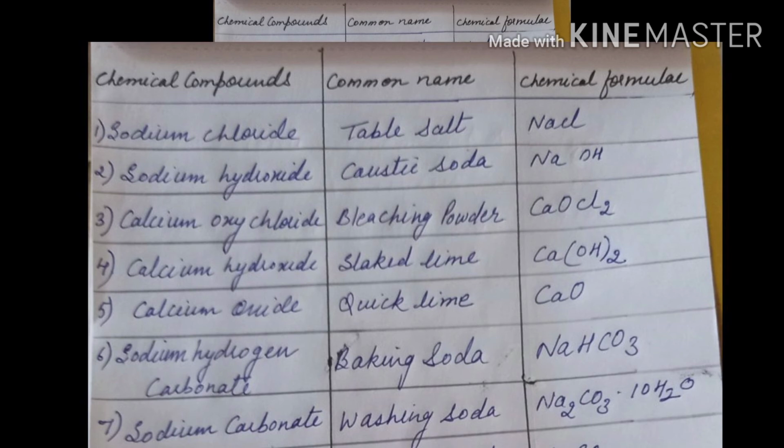Sixth is sodium hydrogen carbonate, commonly known as baking soda, and its formula is NaHCO3.